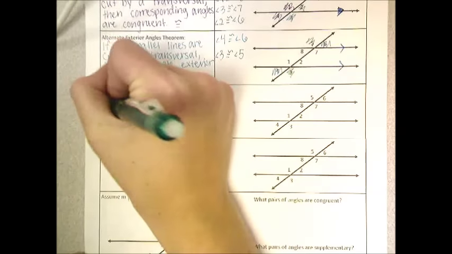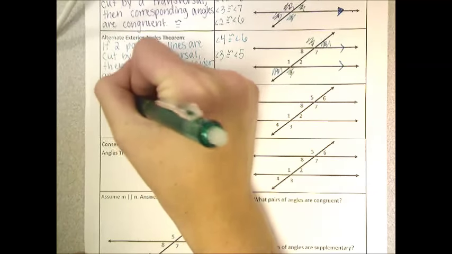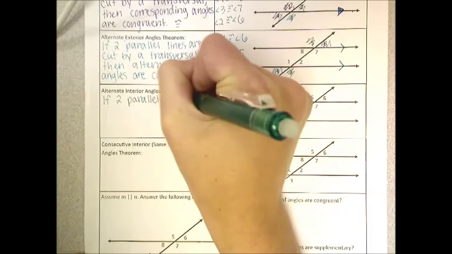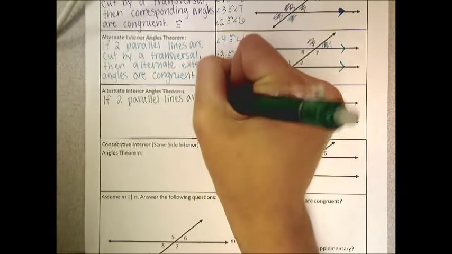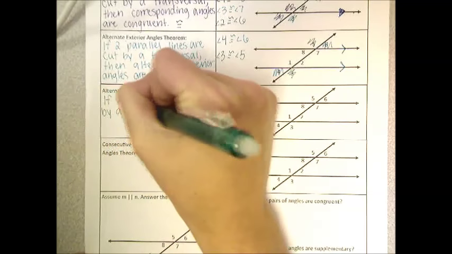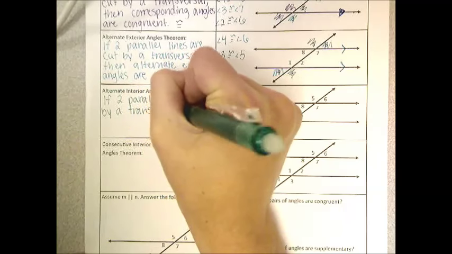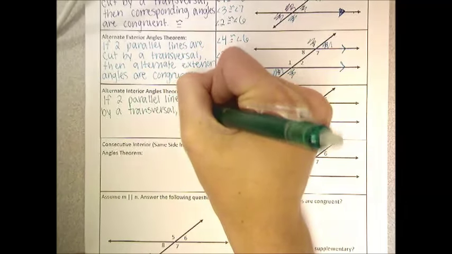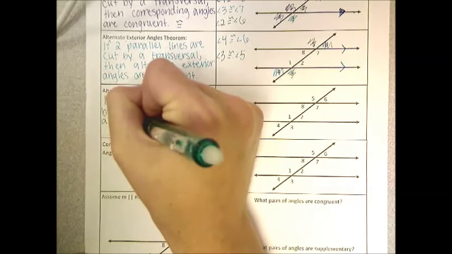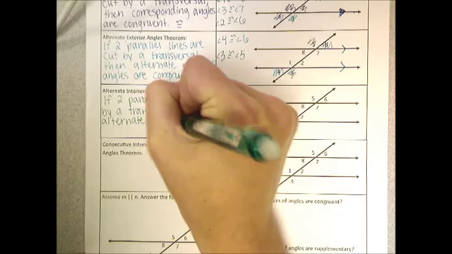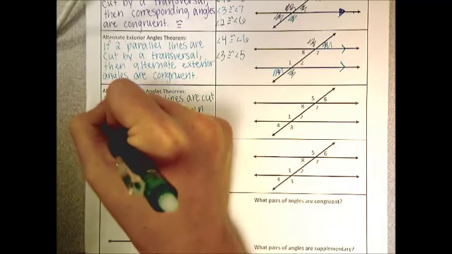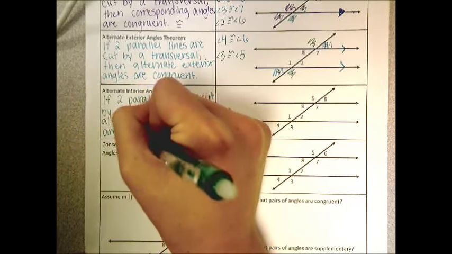So our definition is if two parallel lines are cut by a transversal, then alternate interior angles are congruent.